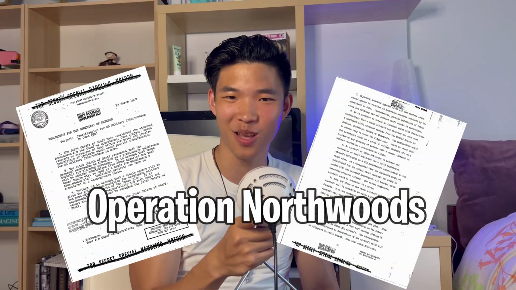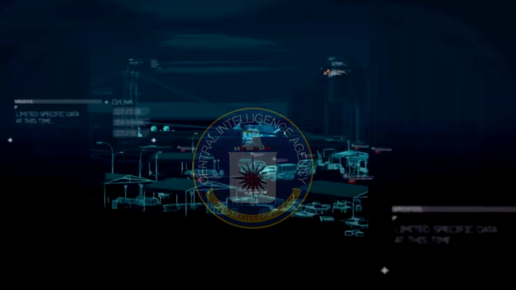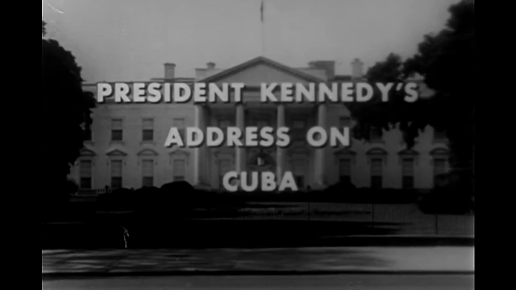Operation Northwoods. This was a plan by the CIA to launch terrorist attacks on America, on both civil and military targets, on American citizens, to justify and launch a full-scale invasion of Cuba. But why did they even want to do that in the first place?